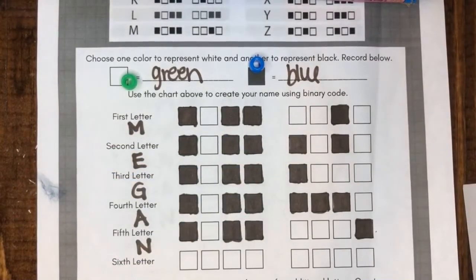Give it a try with other words. Maybe choose your favorite word and make a keychain or bracelet, and only you know what it means.